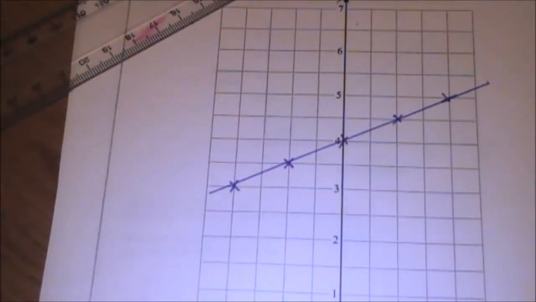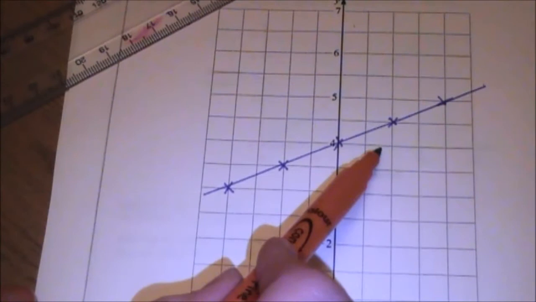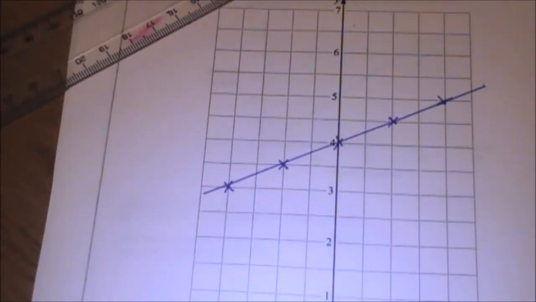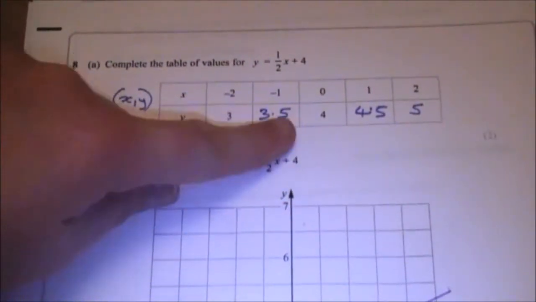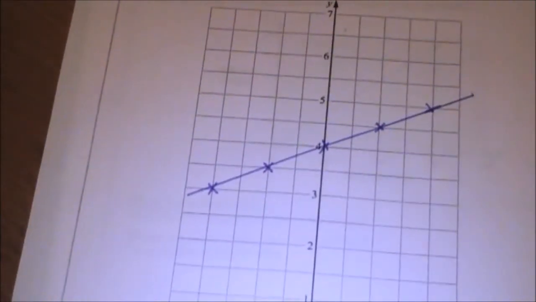If I had realised when drawing this that I had a point down here, I know that I've made a mistake on that point. If the majority are all on a straight line and there's one that's not, then please recalculate it and write the correct answer back in here from the graph. Okay.